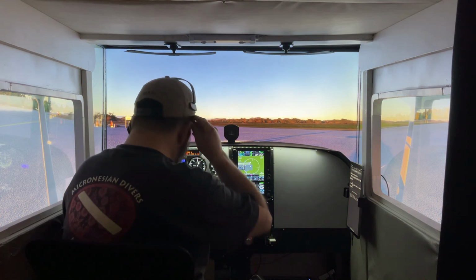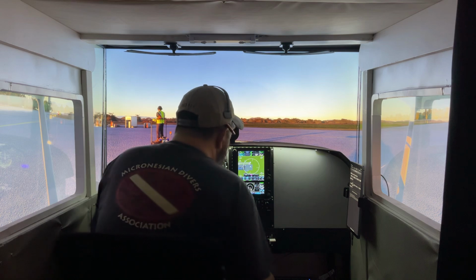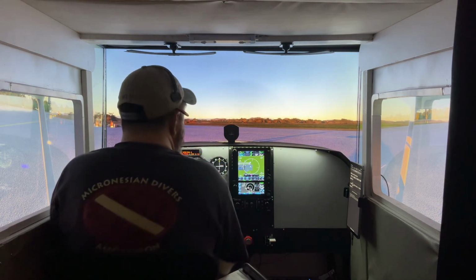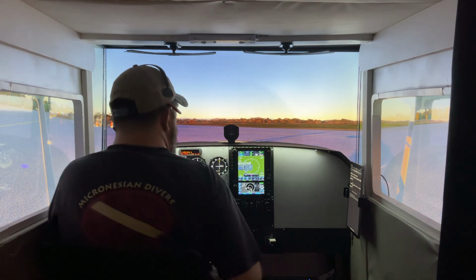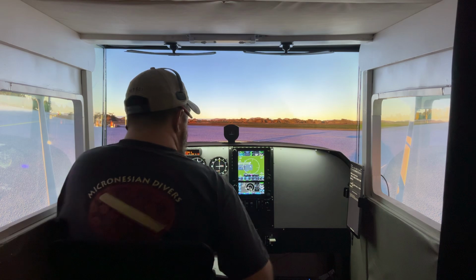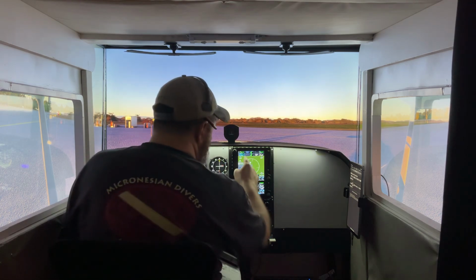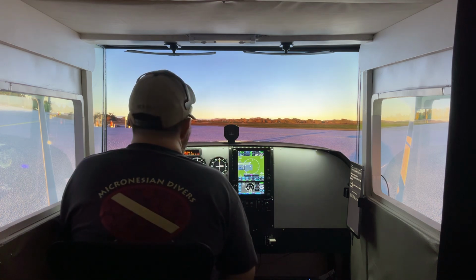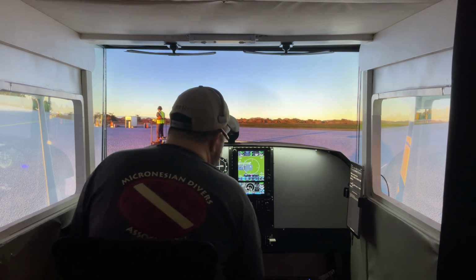Okay. So we're going to taxi over to runway 25. I'm not hearing anybody on the frequency here, so 122.7. Corona traffic. Skyhawk 701 Lima Juliet is taxiing to runway 25.